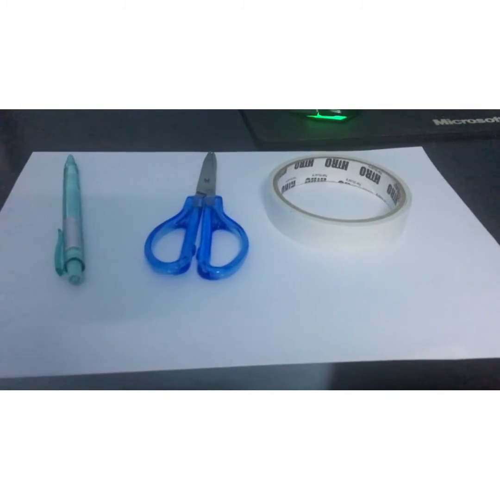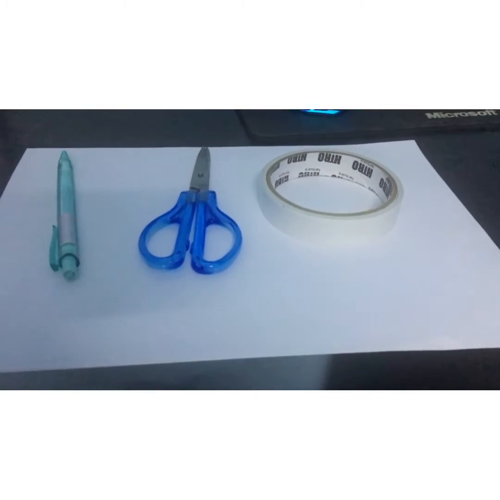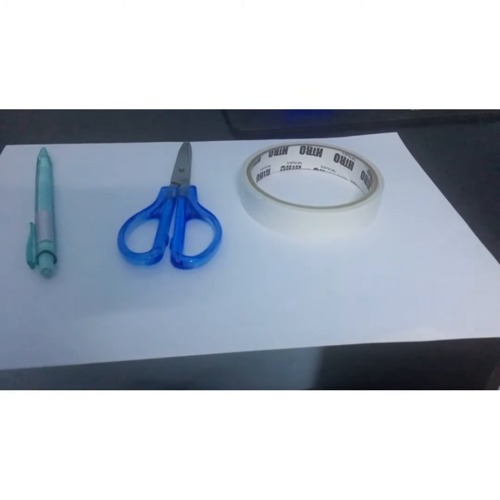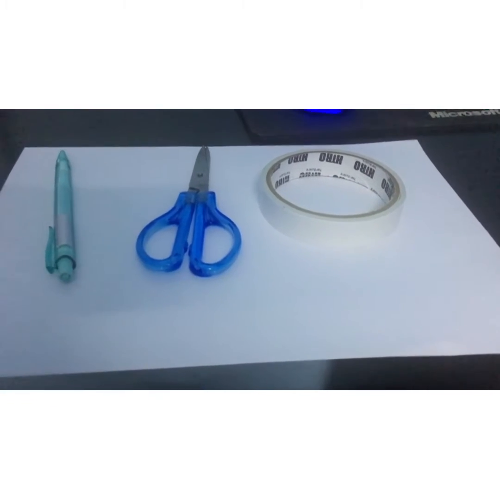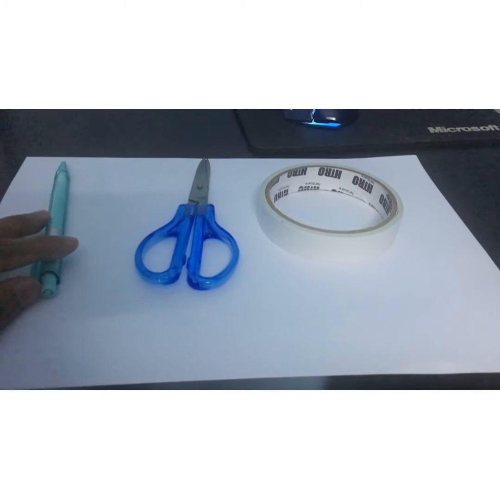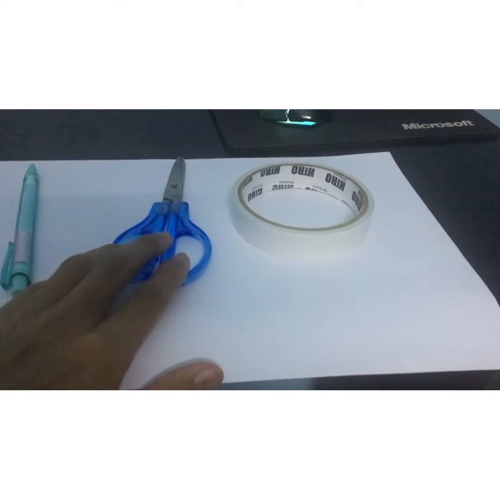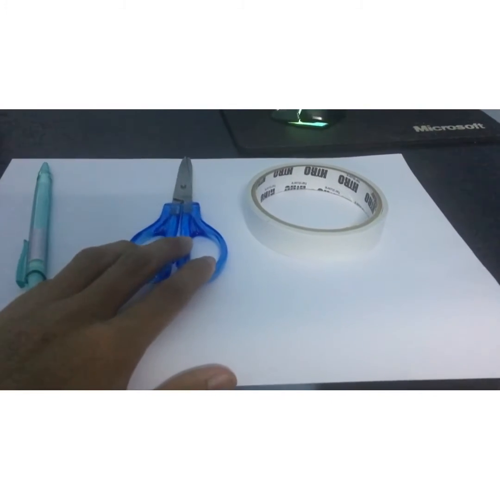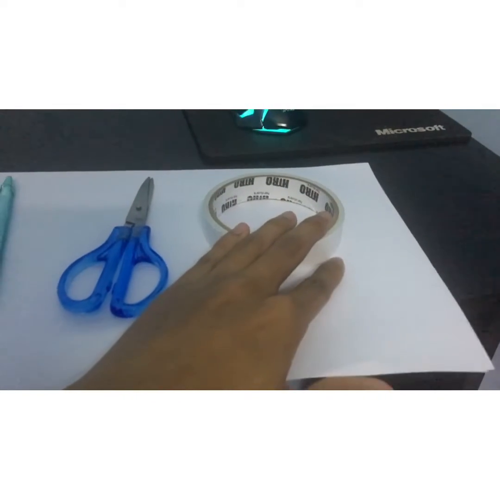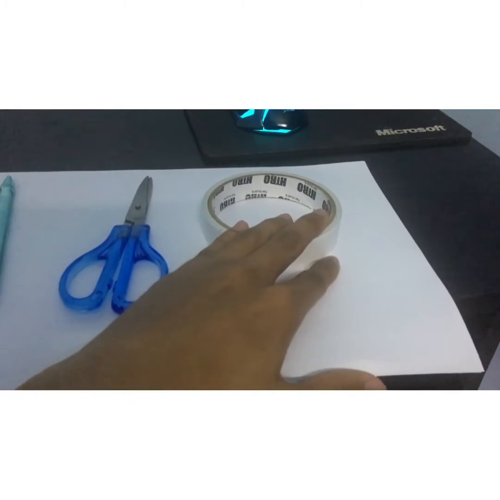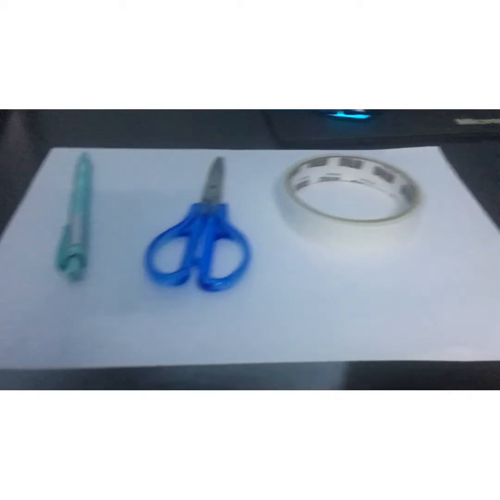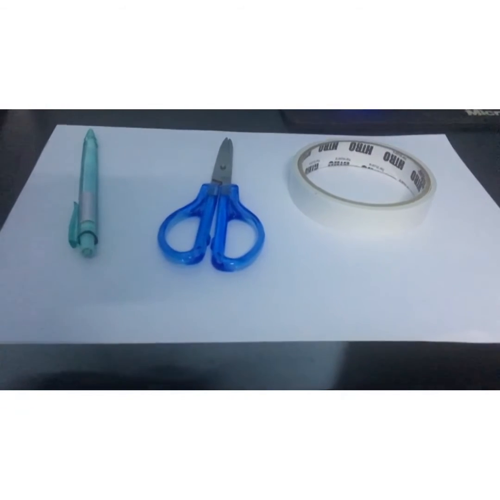So these are the items that we will use to complete this process. Firstly, we need a pencil. Second is scissors or any knife. Third is tape, but you can also use glue, and lastly is paper. So now let's begin the process of sheet metal.